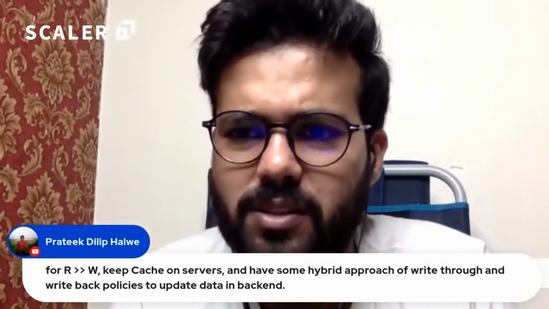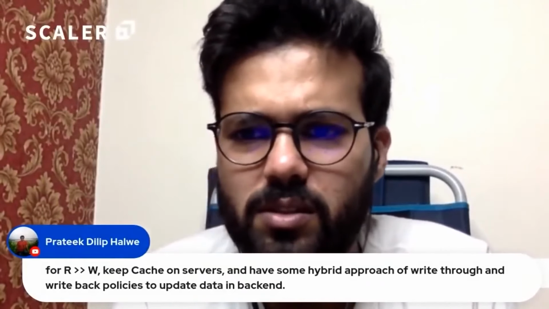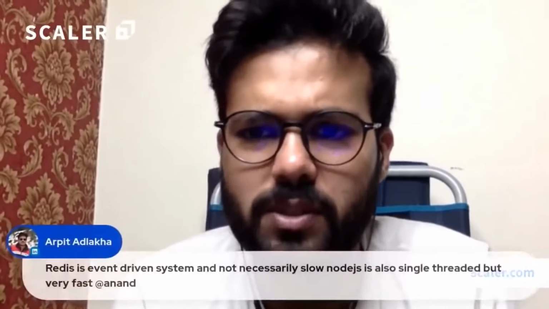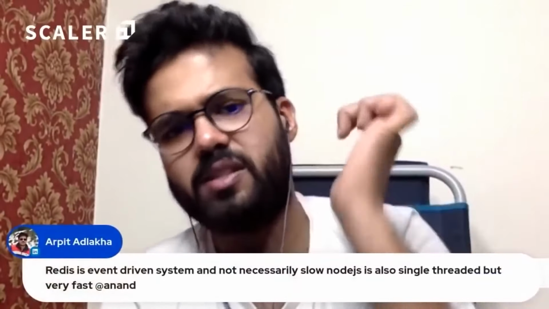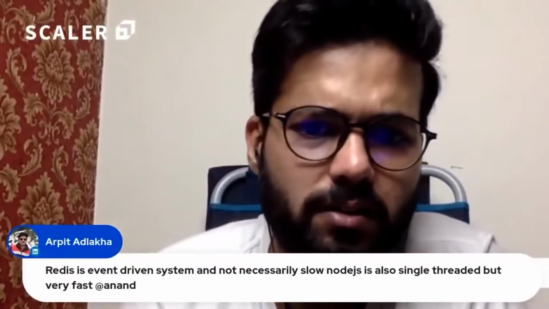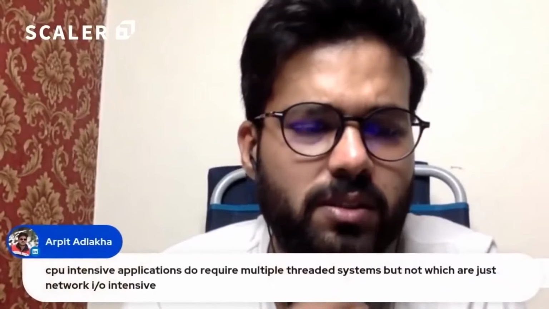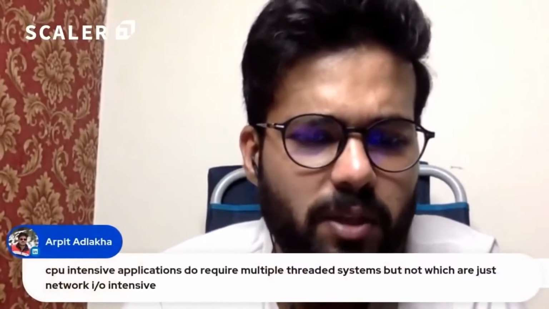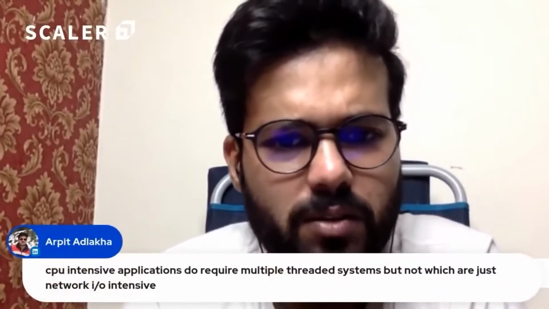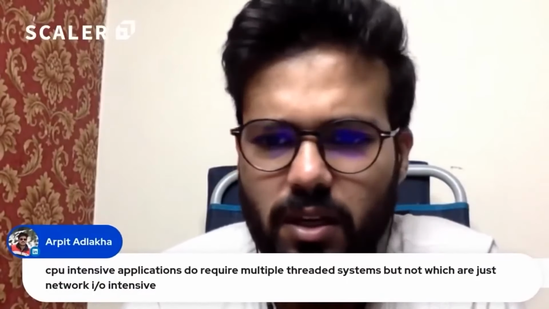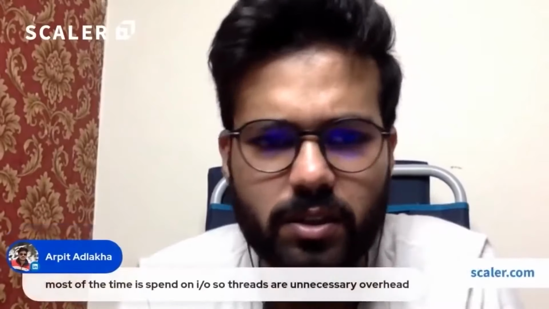Redis is an event driven system and not necessarily slow, like Node.js, but very fast. Arpit says CPU intensive applications do require multi-threaded systems, but not those which are just network IO intensive. Agreed on this.